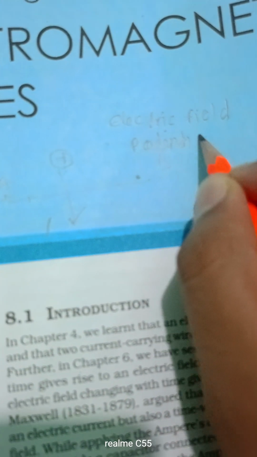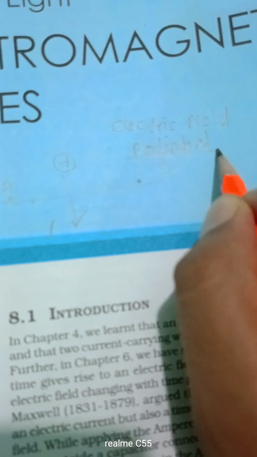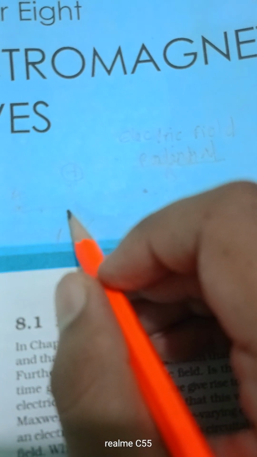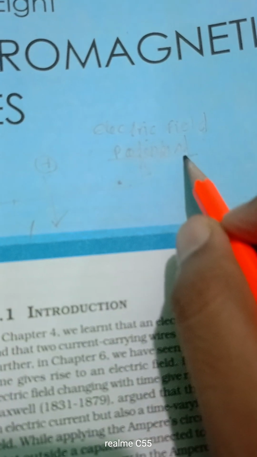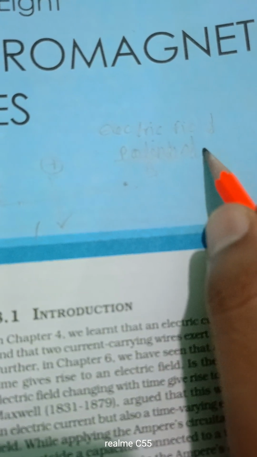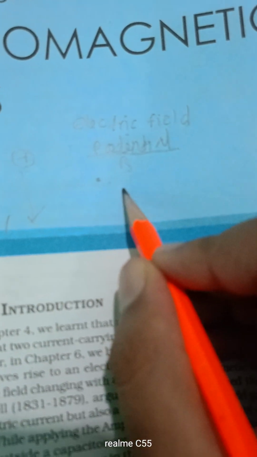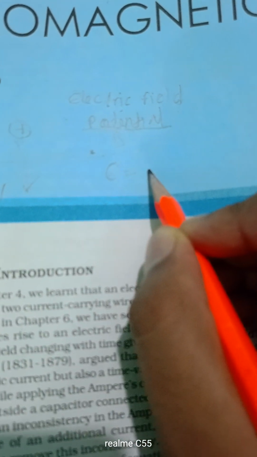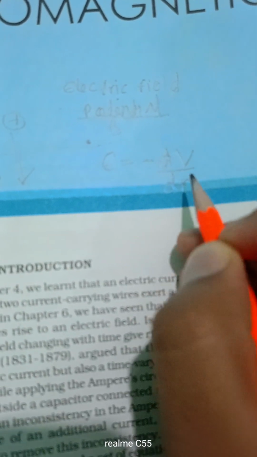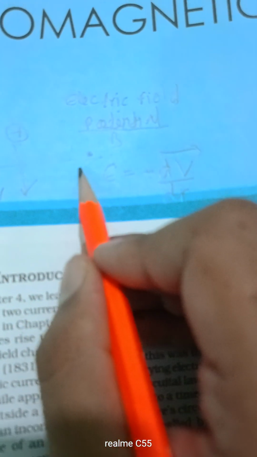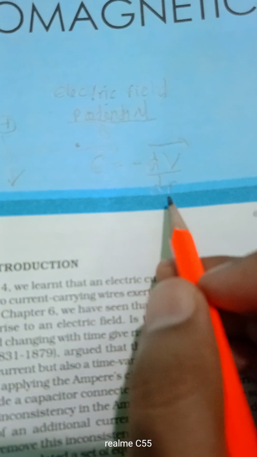Basically these two things depict the same meaning, the strength of a charge at a point, but one is a vector and the other is a scalar. And we can connect them too. We have an equation, E equals minus dV by dr, where the electric field is the negative gradient of potential.